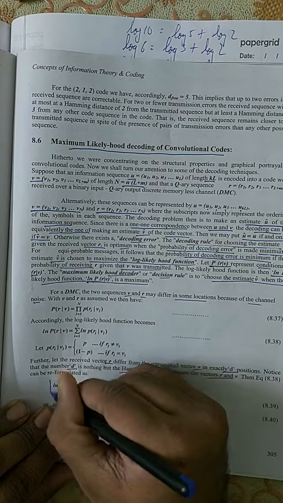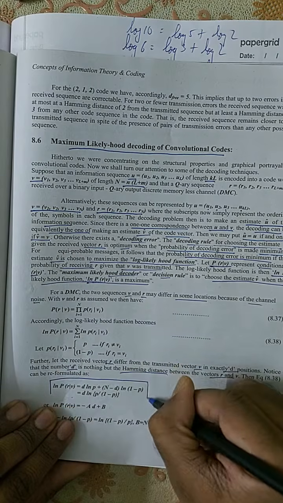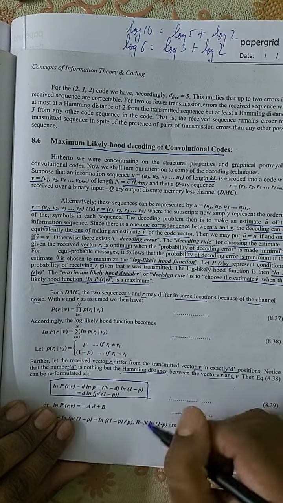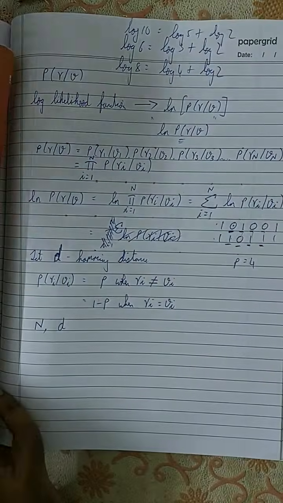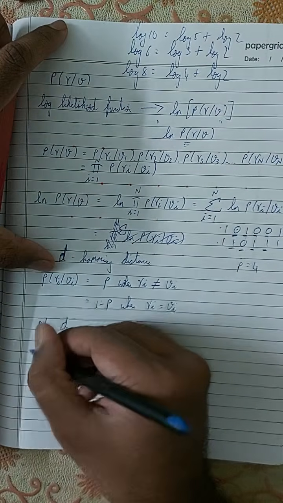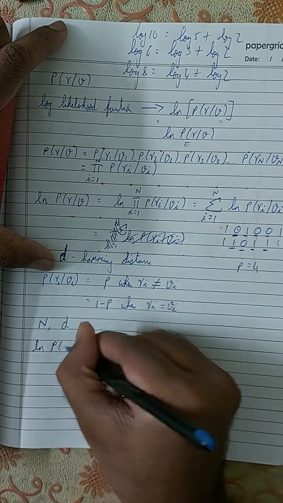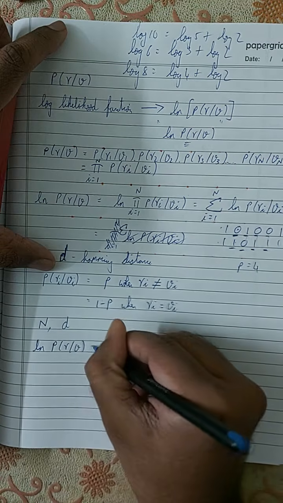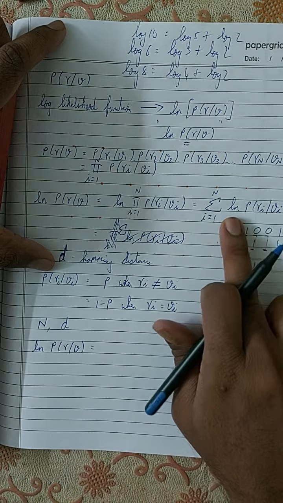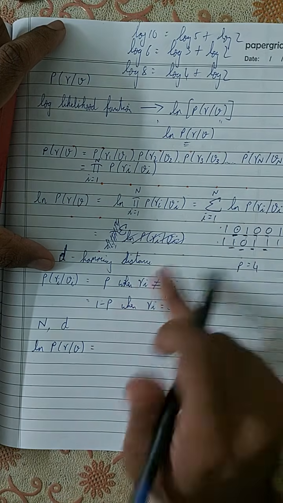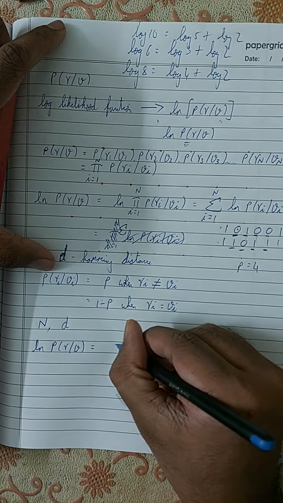Therefore, the formula now becomes the log likelihood function p of r given v. It used to be this value, and this value can now be written as sigma.